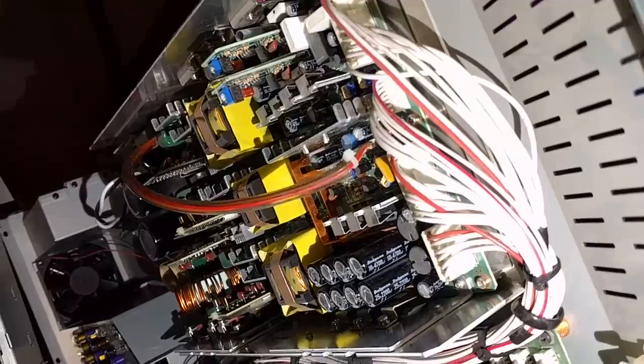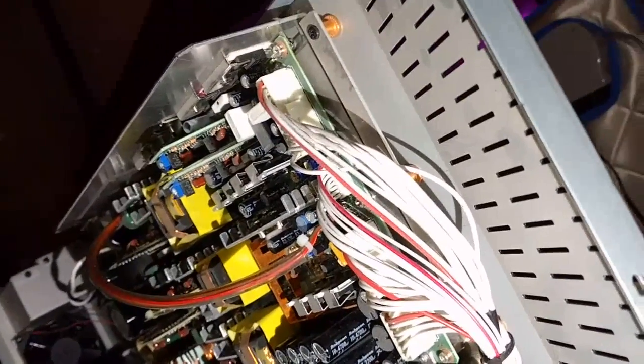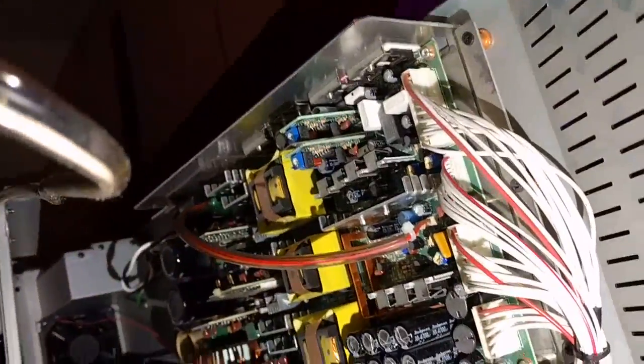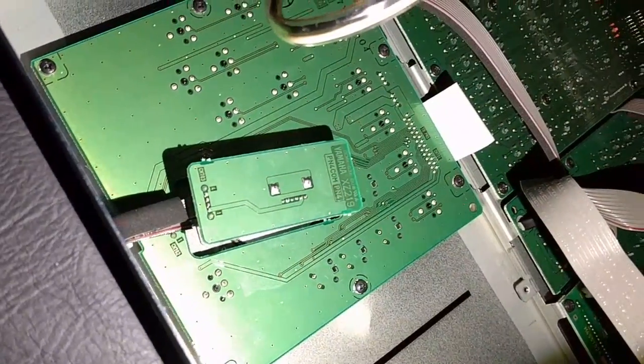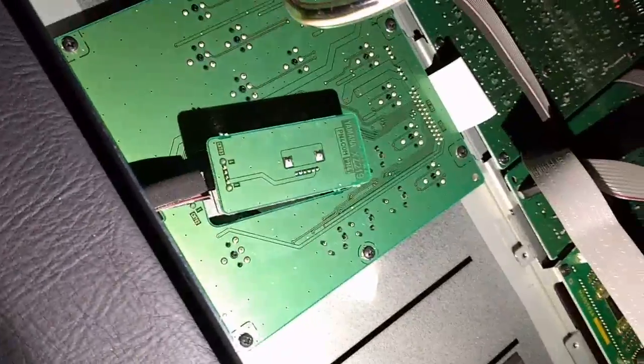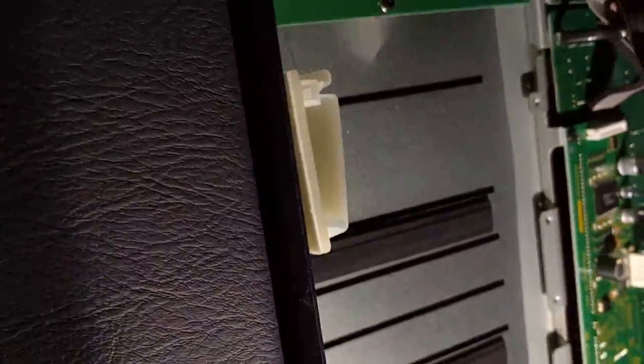But it looks good quality at least, and none of the caps are swollen. It's nice and beefy. Look at those big transformers. It's cool to look at. So I'm going to be in here and putting the knobs back in place. By the way, I always love it when you've got weird vertically mounted circuit boards like this. That's the jog dial. I don't know why they mounted it like that, but it looks cool.